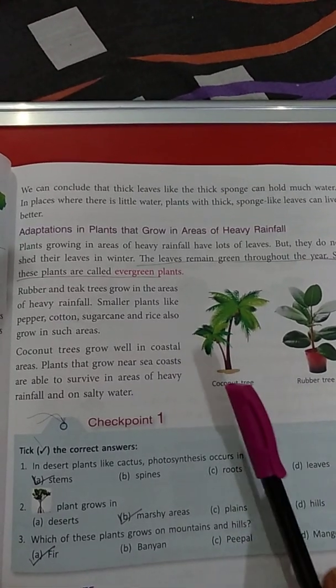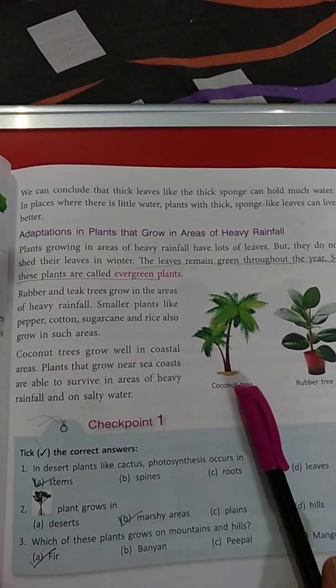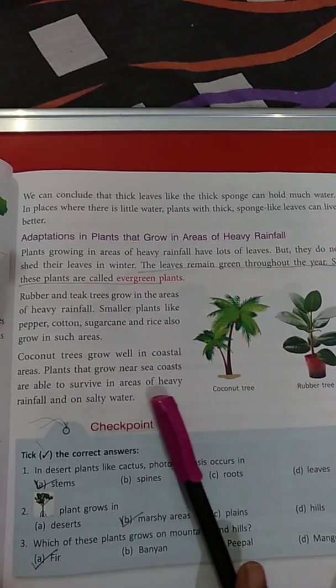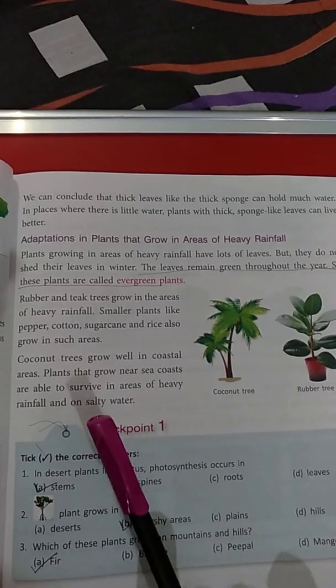Coconut trees grow well in coastal areas. Plants that grow near the sea coast are able to survive in areas of heavy rainfall and in salty water.